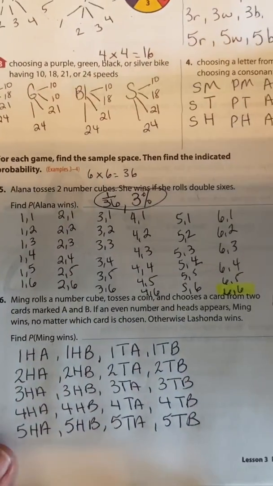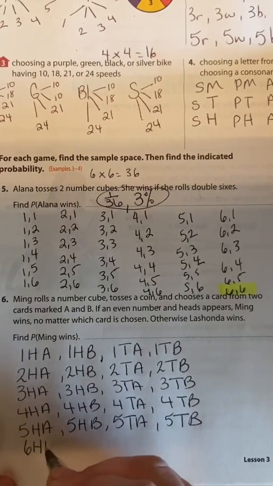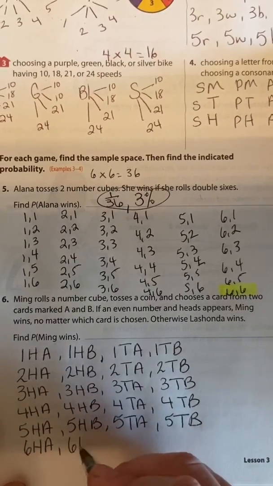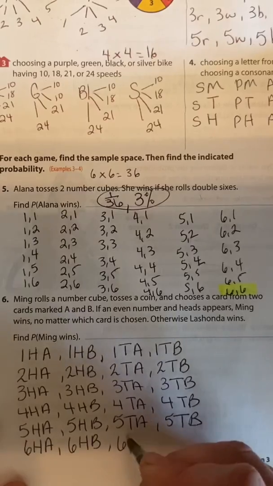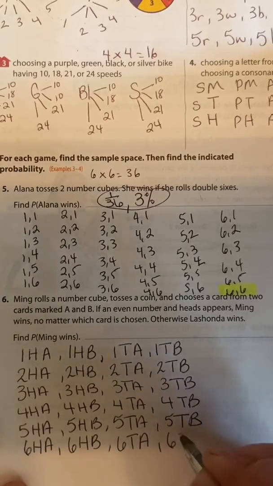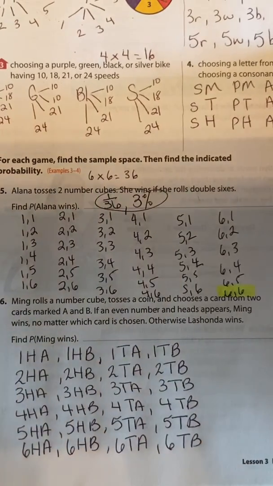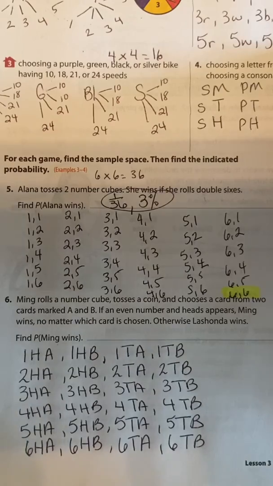Last but not least, I'll get 6 here. 6 heads in A, 6 heads in B, 6 tails in A, 6 tails in B. Now, so there's our sample space, and we should have 4, 8, 12, 16, 20, 24 different outcomes there, so we know we're good on that.